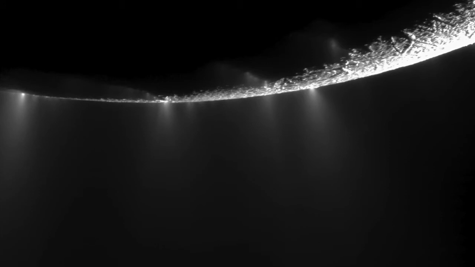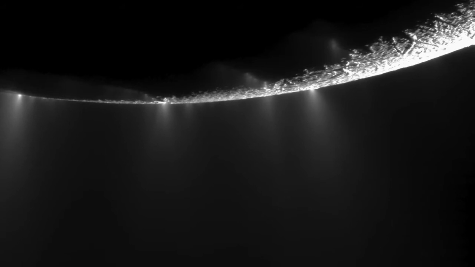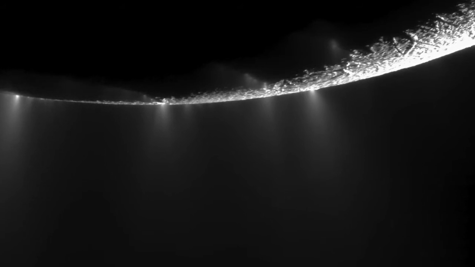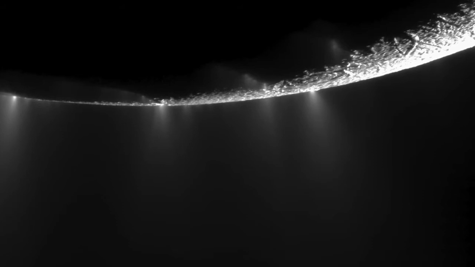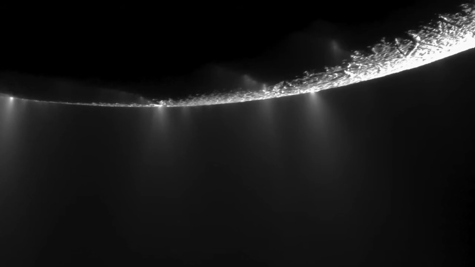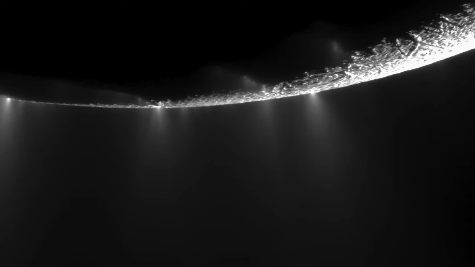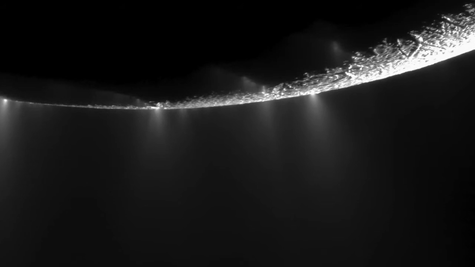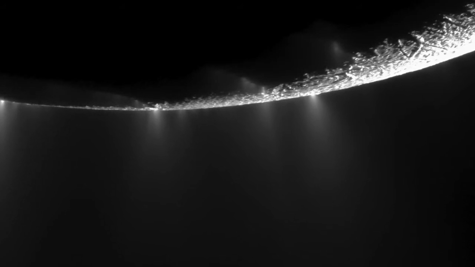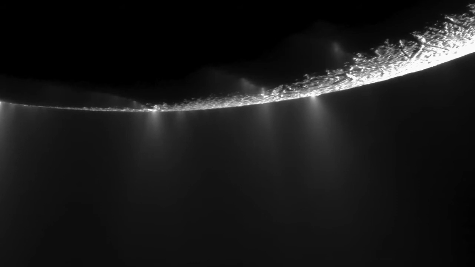And I'm going to tell you something. I have a secret name for this moon. I call it the PP moon. And I'll tell you why I call it PP moon. It's because it looks like it's peeing. From the South Pole region are these water geysers that are coming out, spewing out into space.